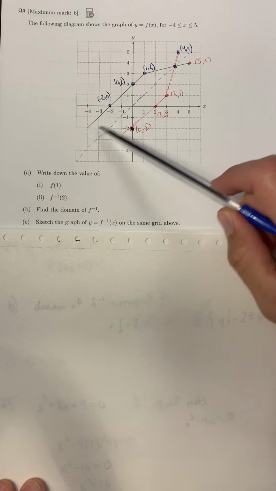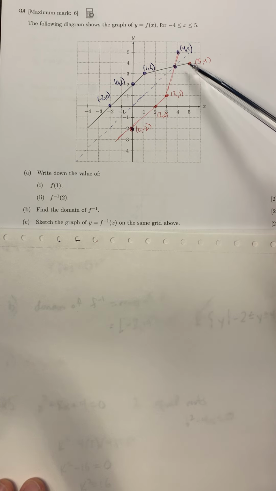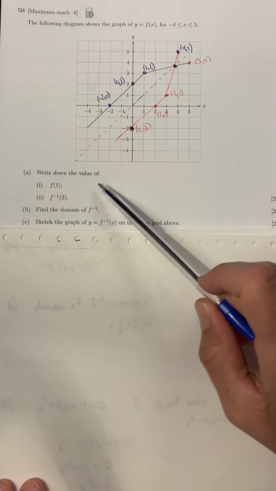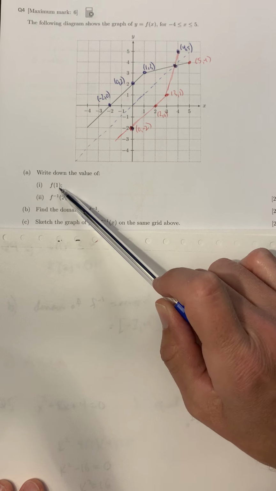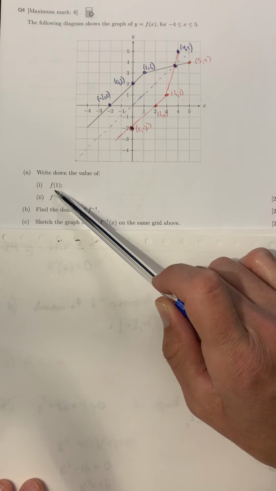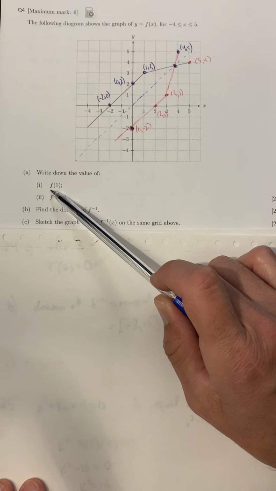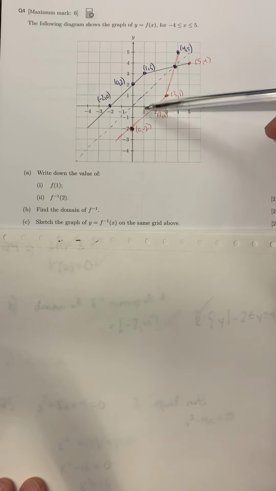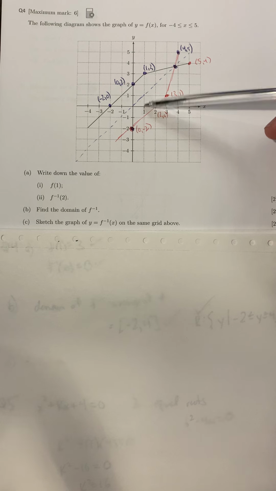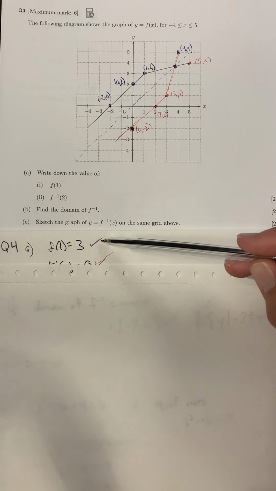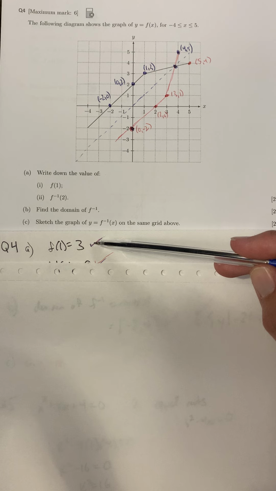So given the following diagram, here's our graph, y equals f of x. Write down the value of f at 1. So this is the value of the function at 1. I look for the x value of 1, and I figure out what value the function has. So there's my x is 1. What value does the function have? It has 3. So f of 1 is equal to 3.